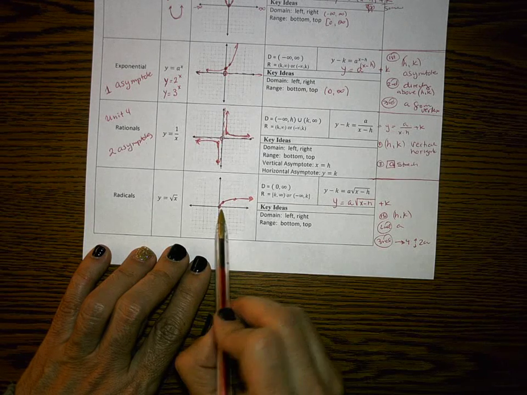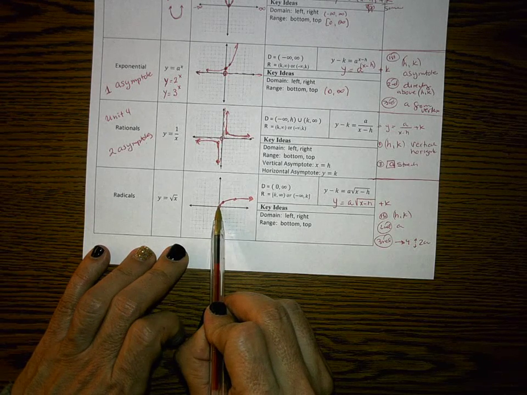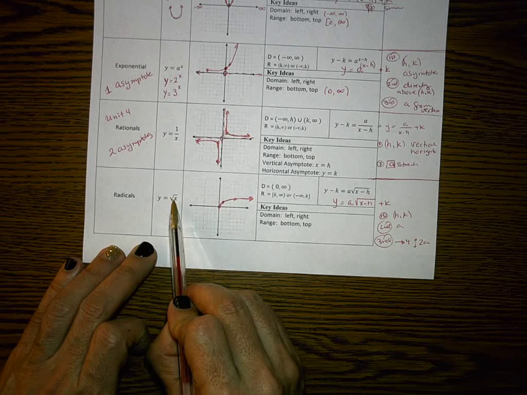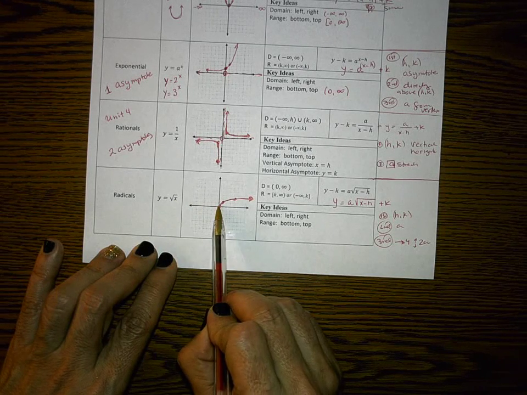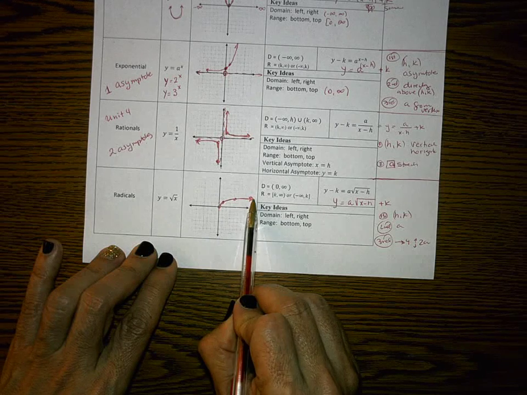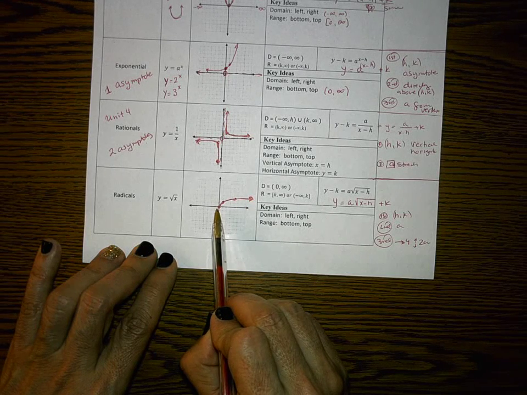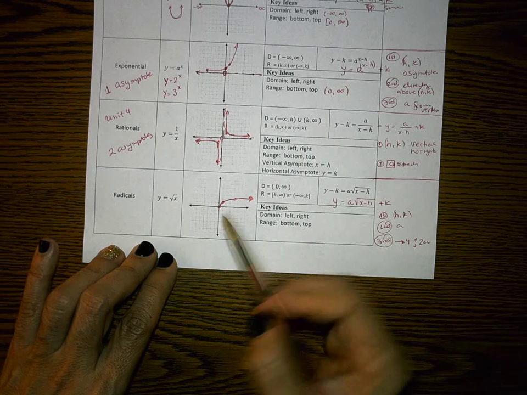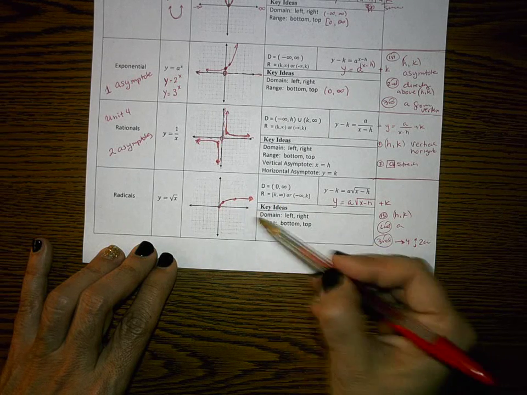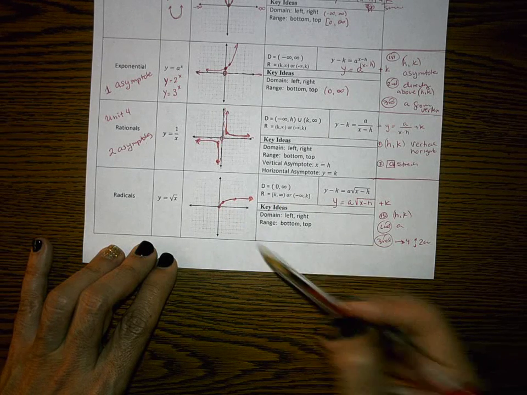We do not put any negative values inside of the radical because that would be imaginary. So that means my domain is from 0 to positive infinity. And my range is from k to positive infinity, or if I am a decreasing function, it would be from negative infinity up to that k value.